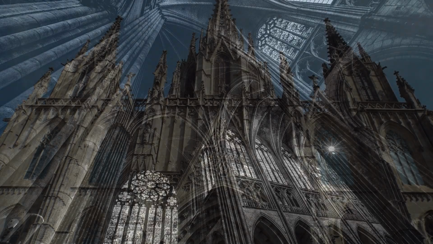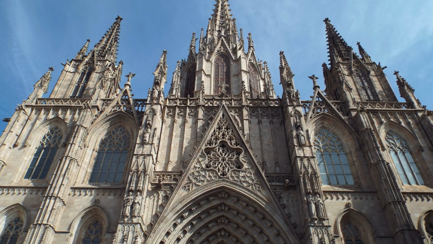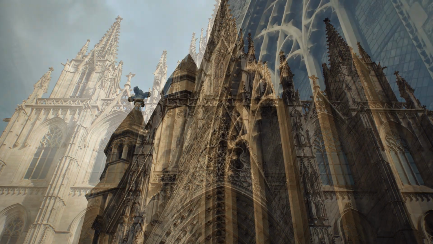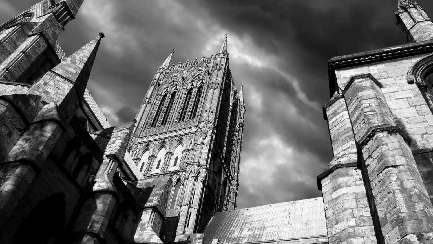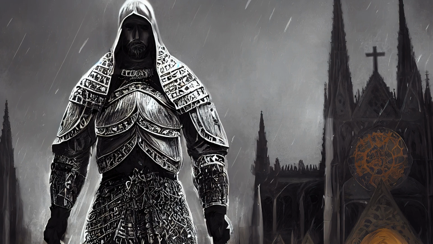By calling these structures Gothic, they essentially dismissed them as works of barbaric influence, reflecting a break from the ordered beauty of Roman architecture. Before it was labelled Gothic, the architectural style we now call Gothic didn't have a specific universal name. During the medieval period, people simply referred to these buildings as church or cathedral architecture without a particular stylistic label.